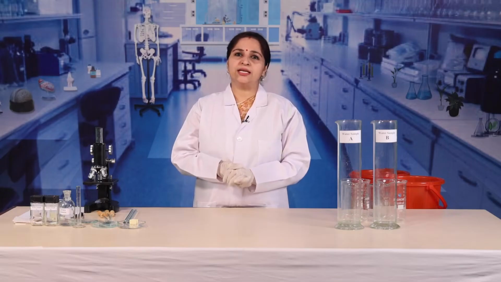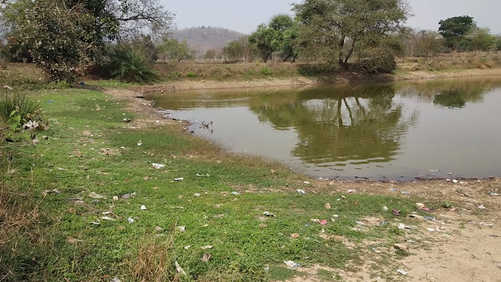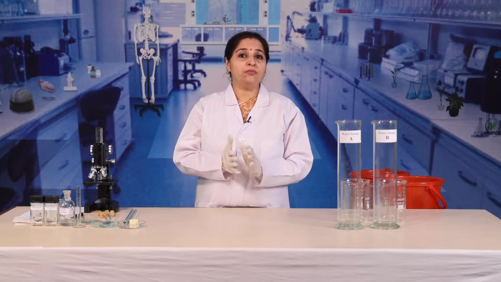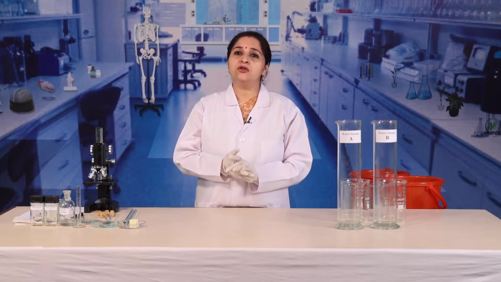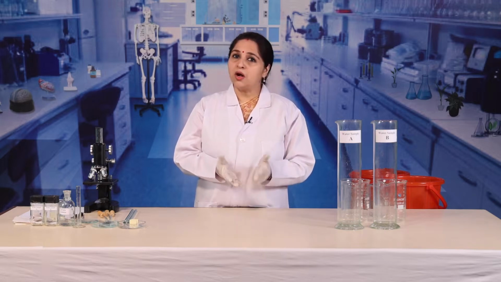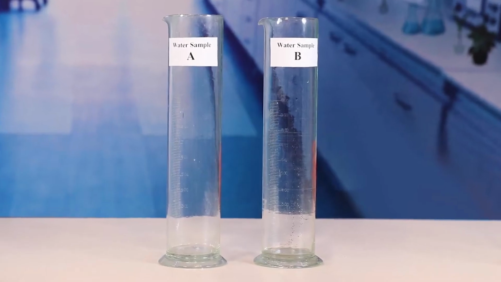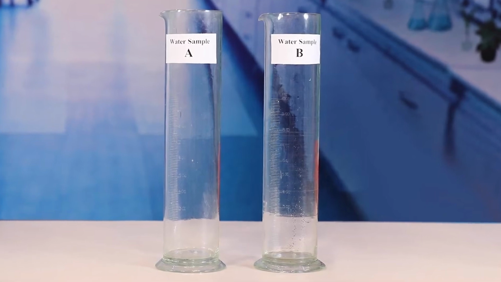First, you need to collect about a liter of water samples from nearby water bodies. Make sure that you perform this part of the procedure under the supervision of a teacher. Also, wear disposable gloves while collecting water samples. In the laboratory, transfer the water samples into separate measuring cylinders of 1 liter capacity.